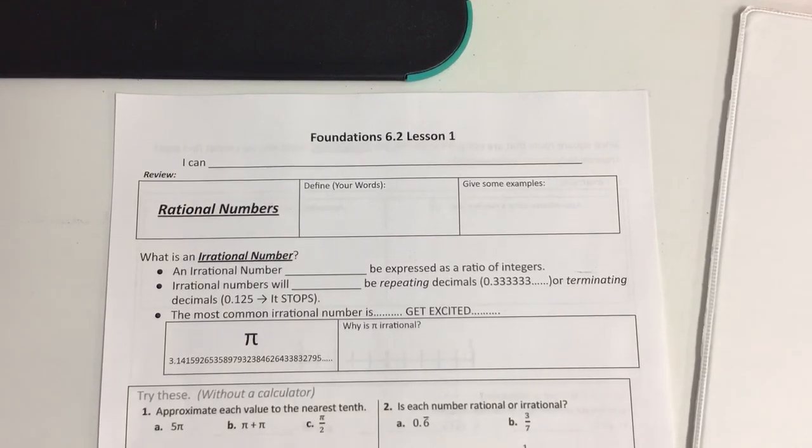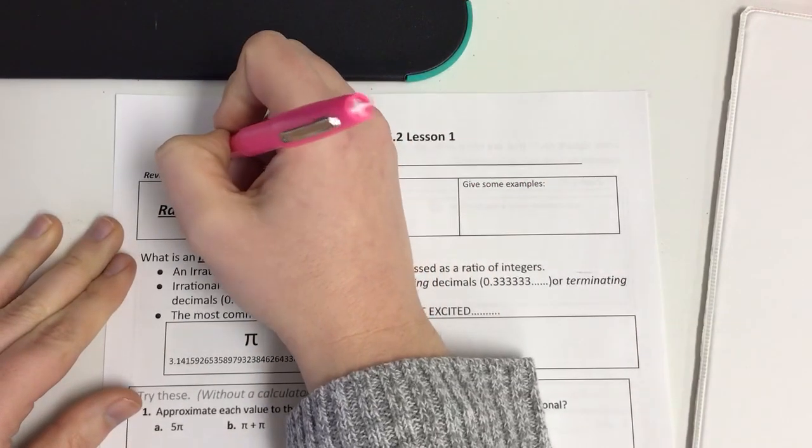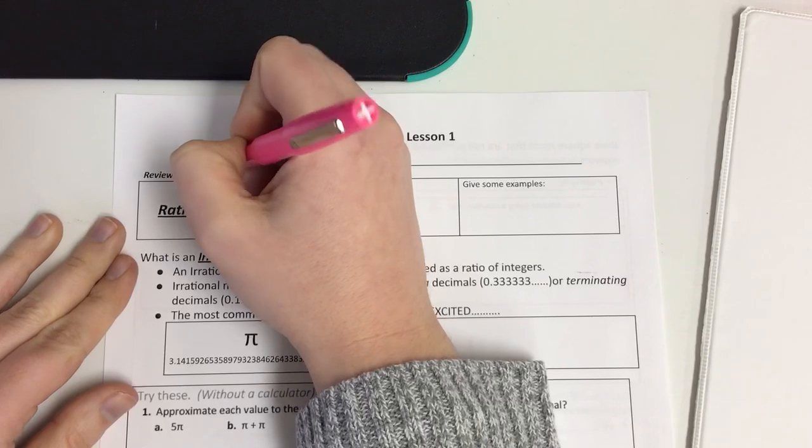This is 6.2, lesson 1. So for this lesson, we are going to identify rational and irrational numbers.